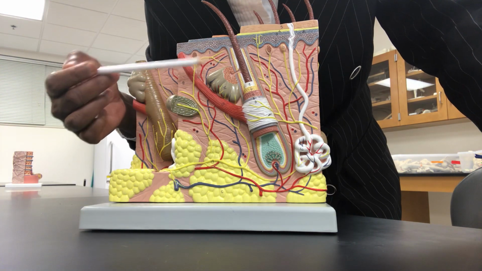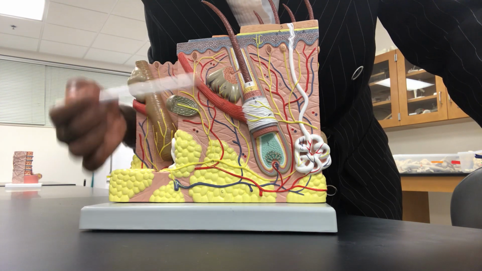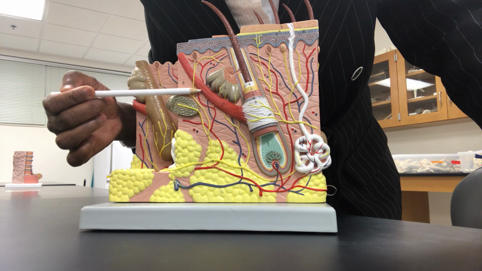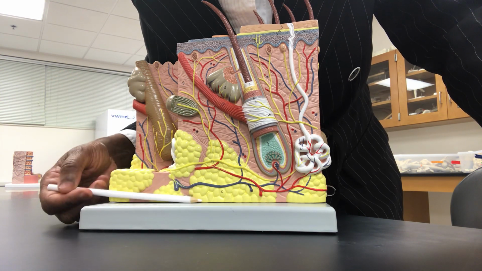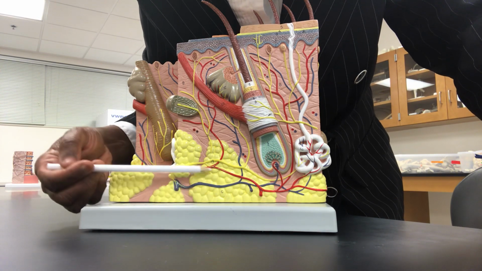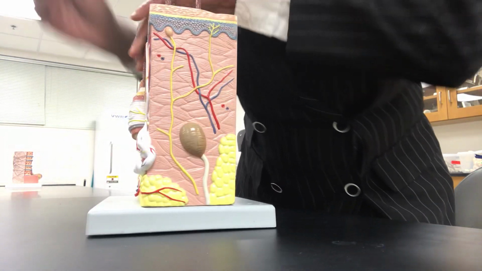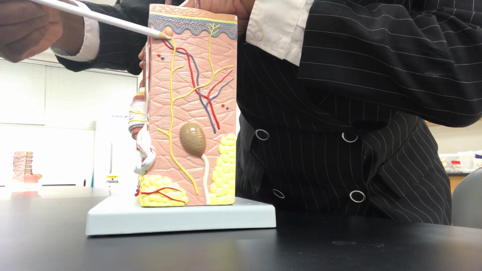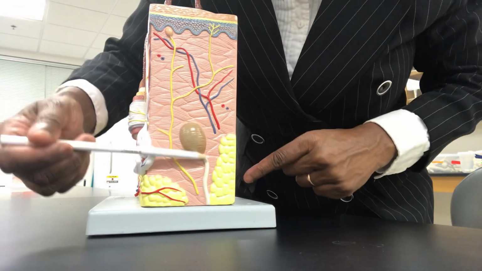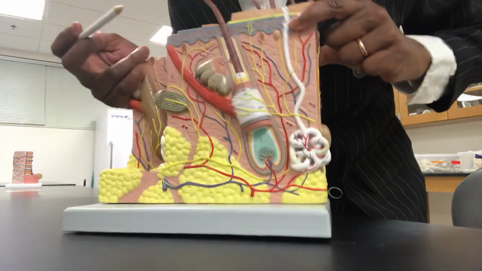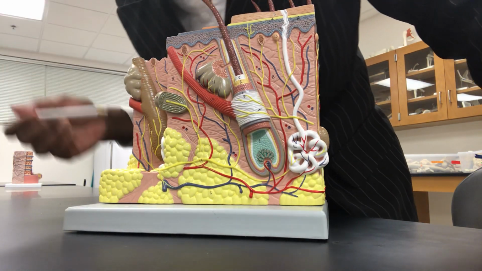In the dermis, we have areolar connective tissue in the papillary layer. In the reticular layer, we have dense irregular connective tissue. At the bottom, in the hypodermis, we have adipose tissue. These are the things we need to know. On the side here, you can see the tactile corpuscle, and here the Pacinian corpuscle. These are nerve endings. The tactile corpuscle is for feeling light touch, but the Pacinian is for deep pressure. So when you press on someone, they can feel it.